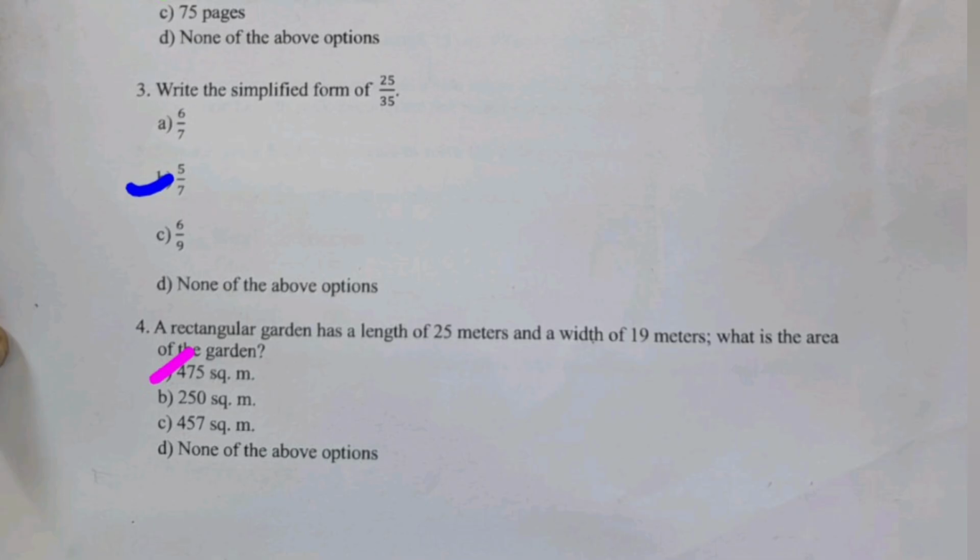Question number 4. A rectangular garden has a length of 25 meter and a width of 19 meter. What is the area of the garden? Here the shape of the garden is a rectangle. So you have to find out the area of the rectangle. The options given here are A 475 square meters, B 250 square meters, C 457 square meters and D none of the above options.